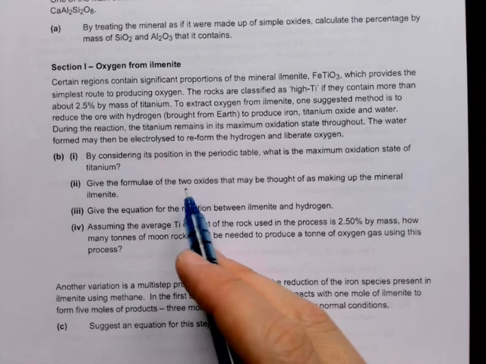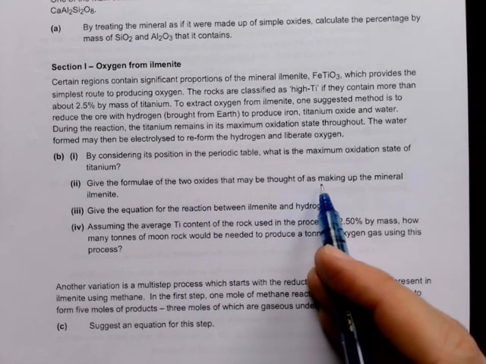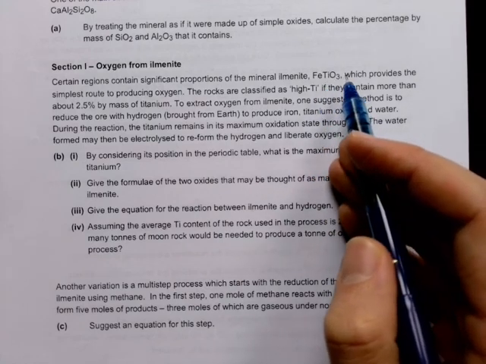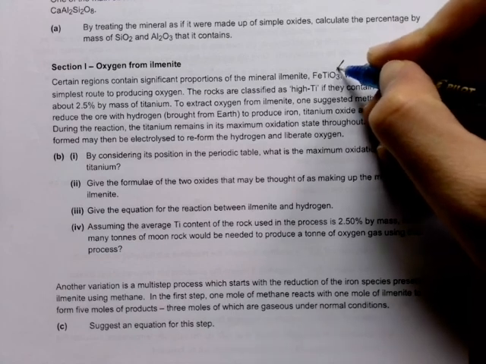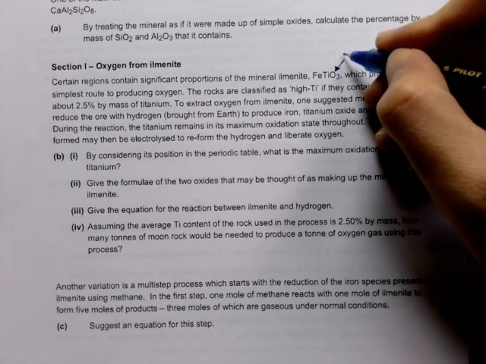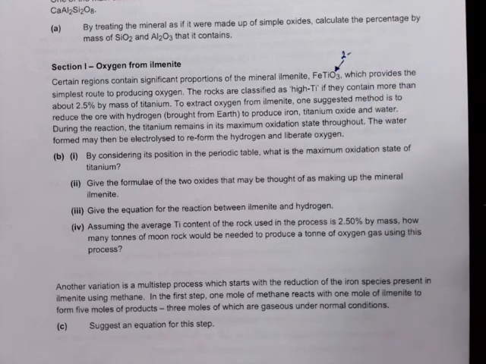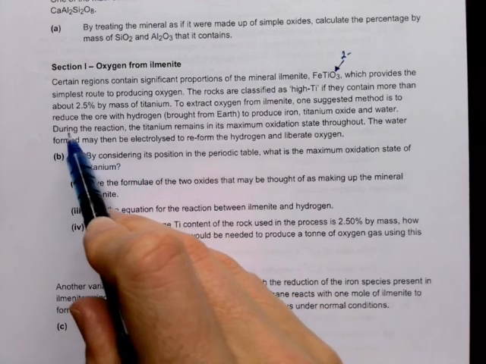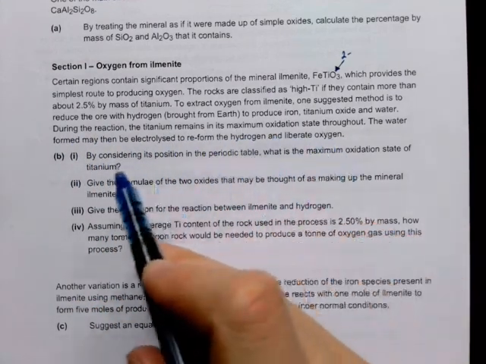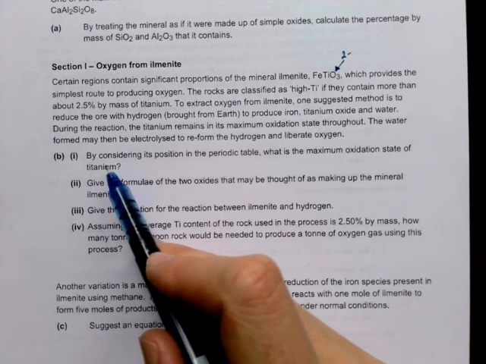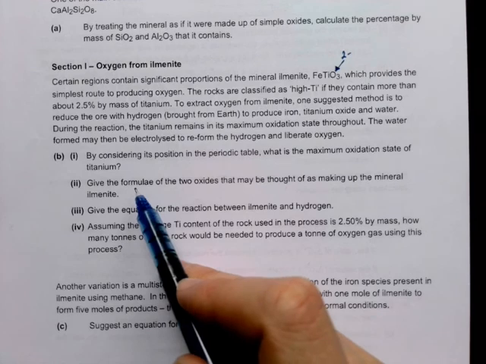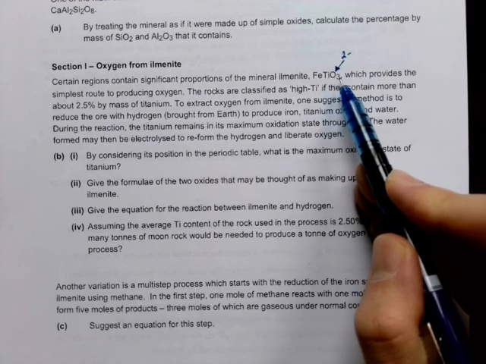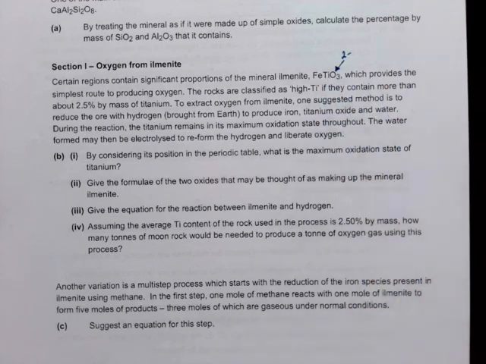Give the formulae of the two oxides that may be thought of as making up the mineral ilmenite. So it's obviously one of them is going to be an iron oxide, and one of them is going to be a titanium oxide. All right, and you know that oxygen's got an oxidation state of 2 minus. All right, and you see here it says during the reaction the titanium remains in its maximum oxidation state throughout. So you've worked out what the maximum oxidation state is here, so you should then be able to tell, well, what are going to be the two, is it going to be FeO and TiO2, or is it going to be TiO and FeO2?